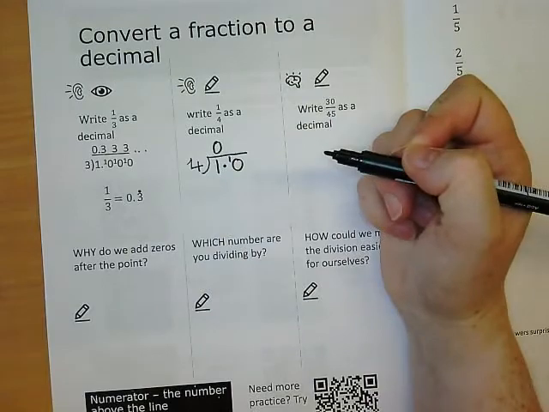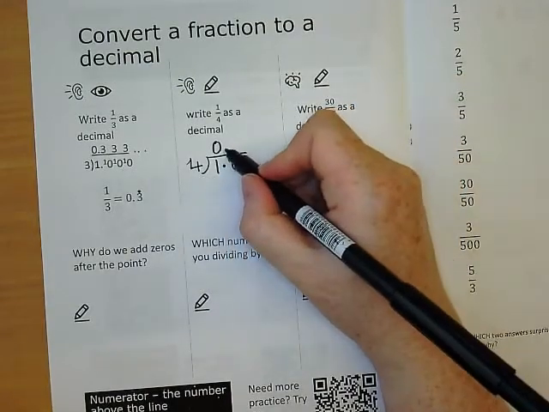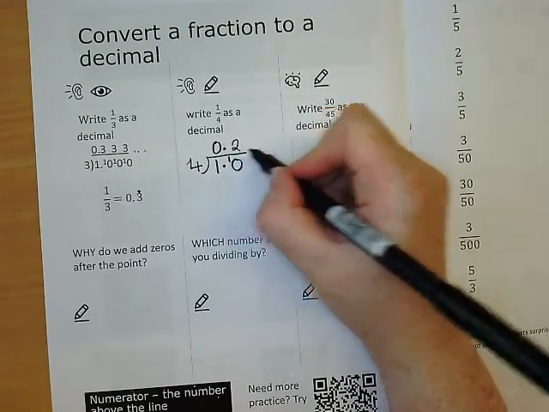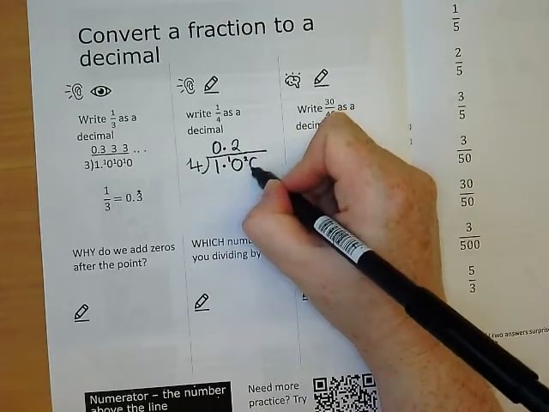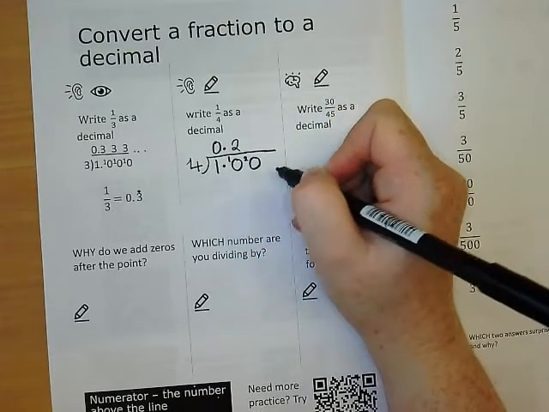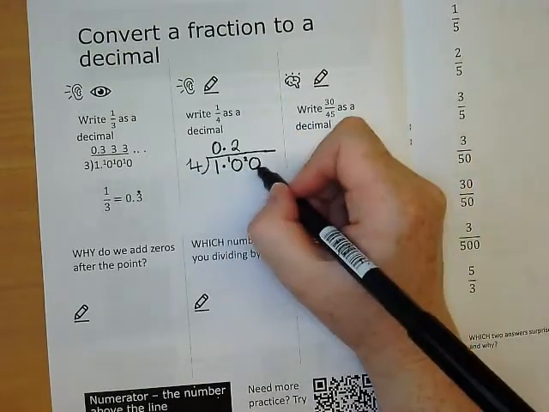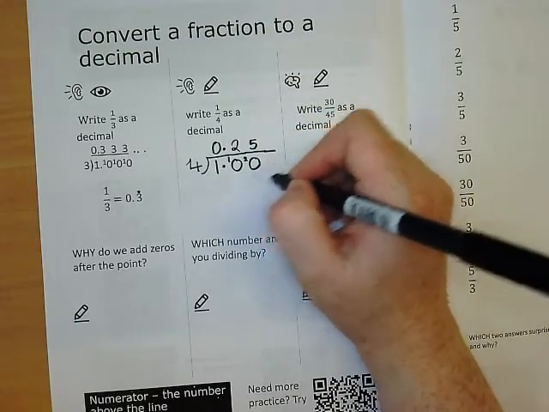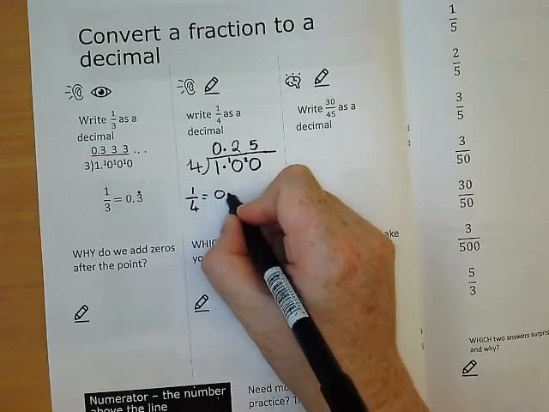So now my 1 remainder can go here, and I have how many 4's go into 10? Well, the answer is 2, with 2 remainder. Now, nothing there. I can just keep adding zeros because they don't change the value of the 1. How many 4's go into 20? The answer is 5, with no remainder. So 1/4 is 0.25.